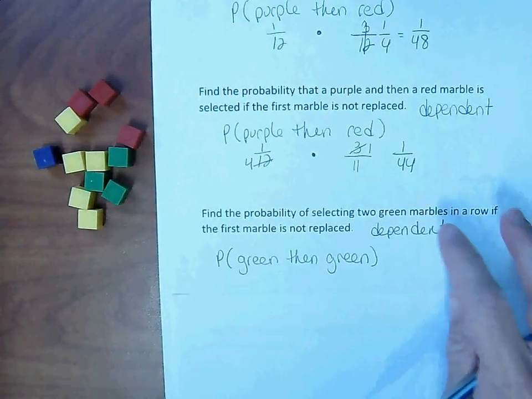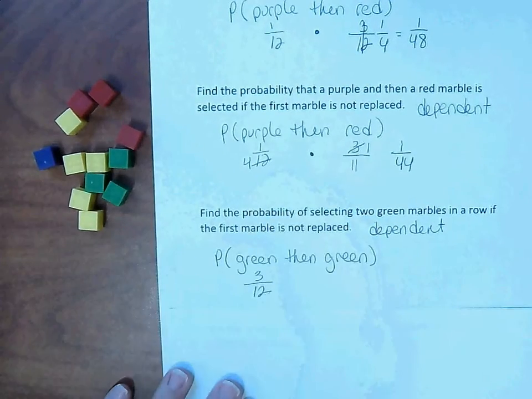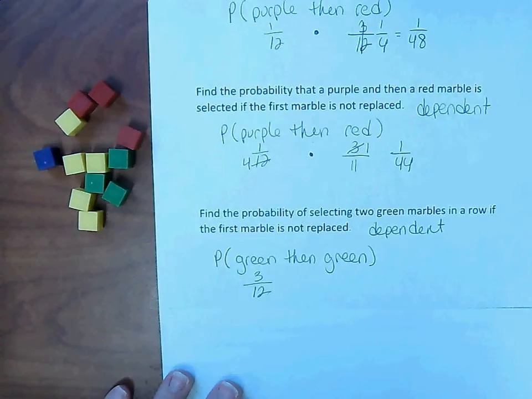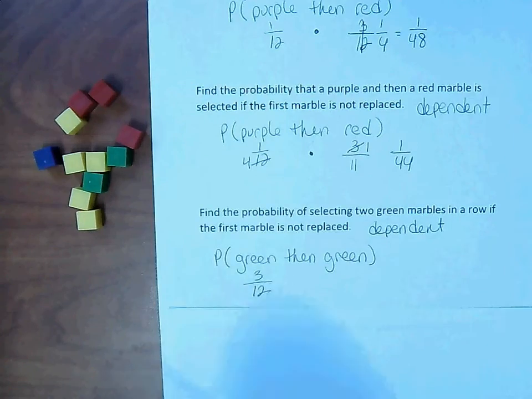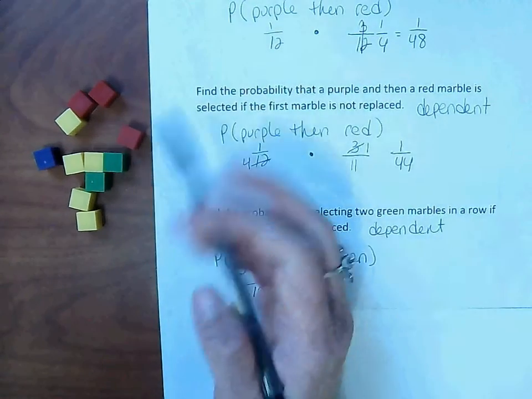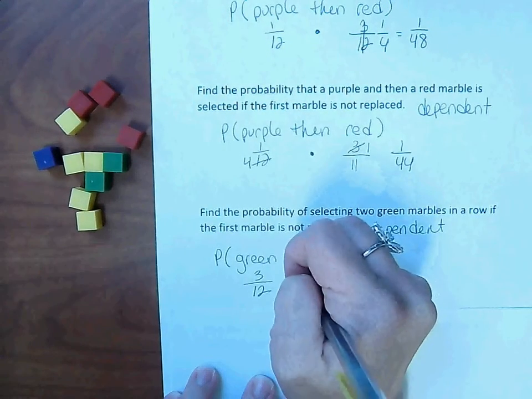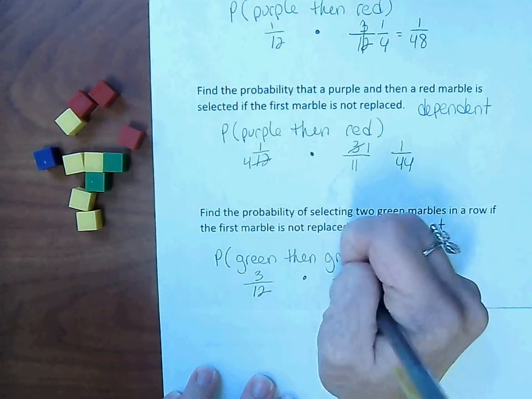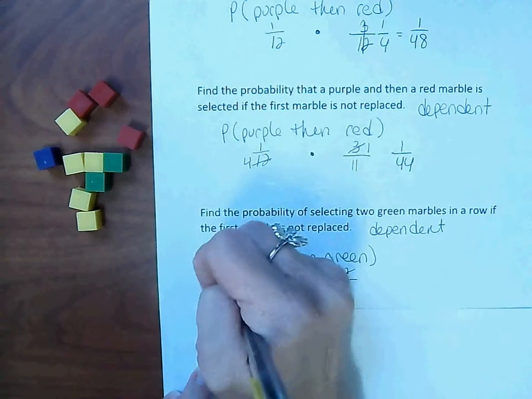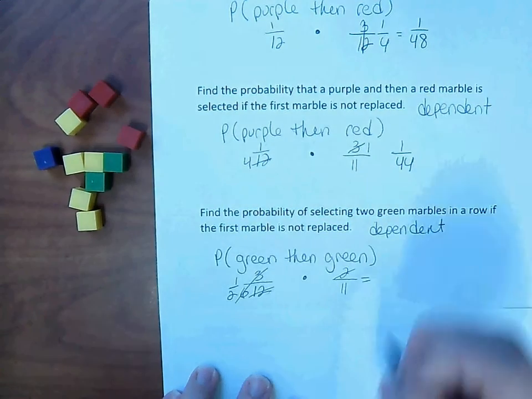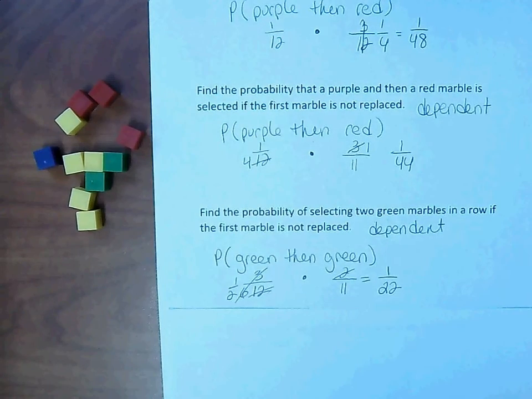All right, so on the first pick, we have 3 out of 12 marbles that are green. Assume that you get a green marble, just one, because you're just picking one. Assume that you get it. On the second pick now, there's only 2 green marbles out of 11 total. Then that means to multiply. So I can cross cancel the 2 and the 12, 6, and then the 3 over 6 is a half. So when you multiply that, you're going to get 1 out of 22. So 2 green marbles in a row, if the first marble is not replaced, is 1 out of 22.